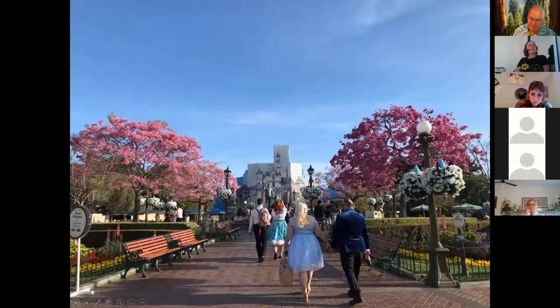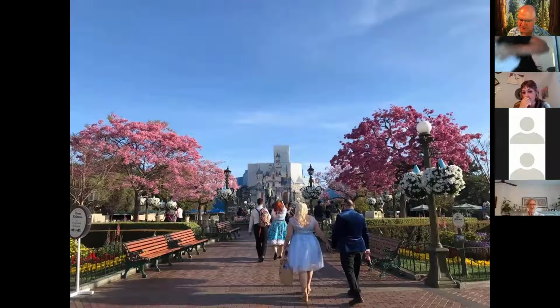And this is when I asked her, look at the cast members coming to work. It's early morning. The cast members are coming to work, walking through the middle there. And this is when they were doing some work on the castle. So you just had to imagine the castle here. So there it is.